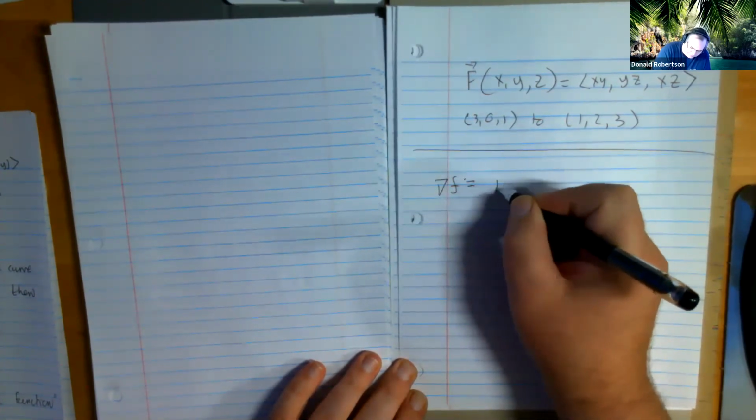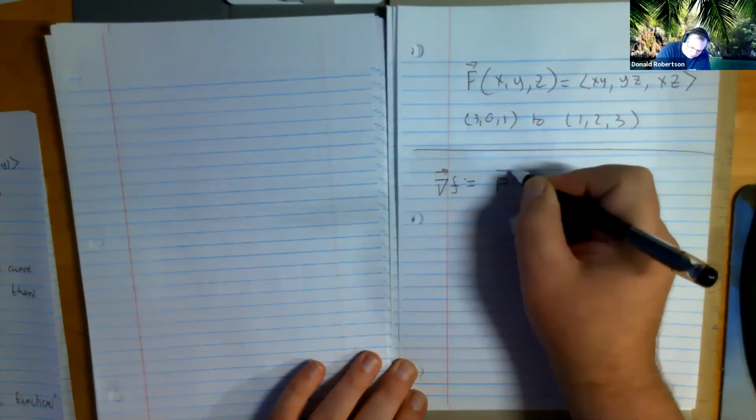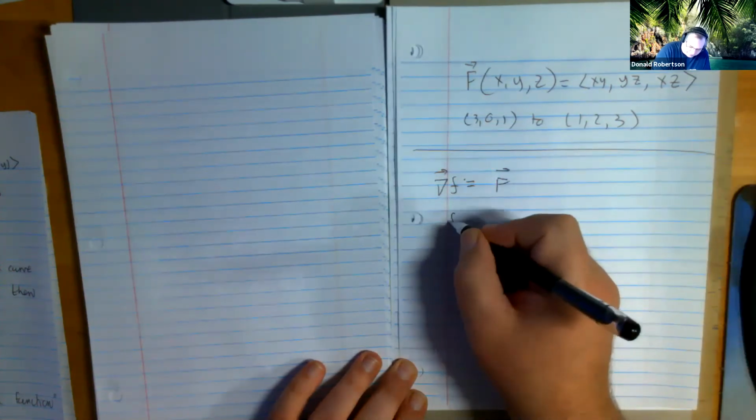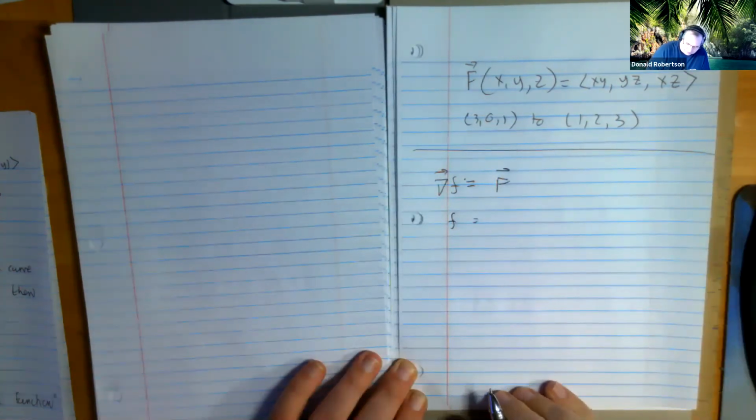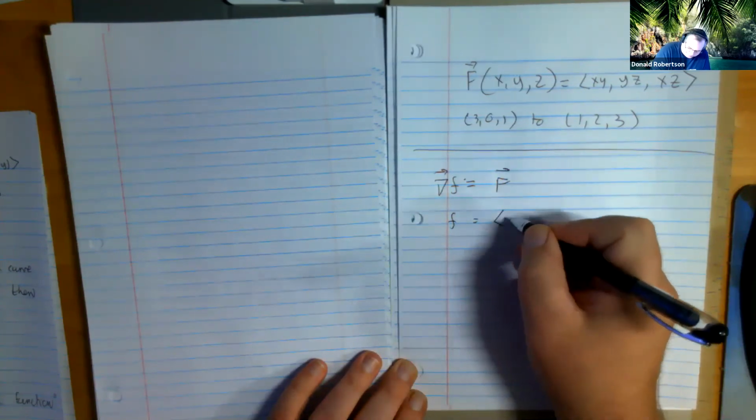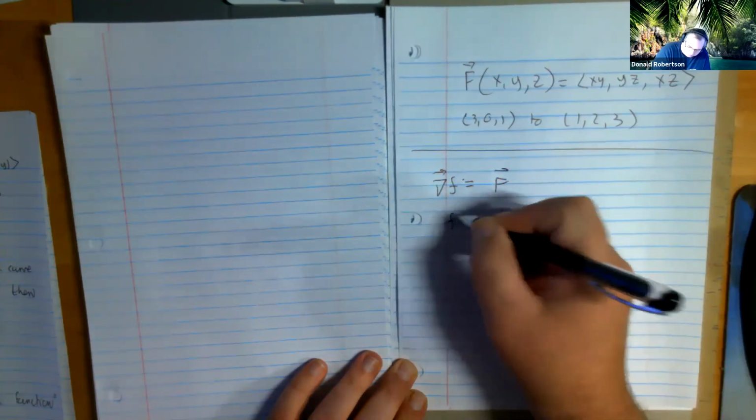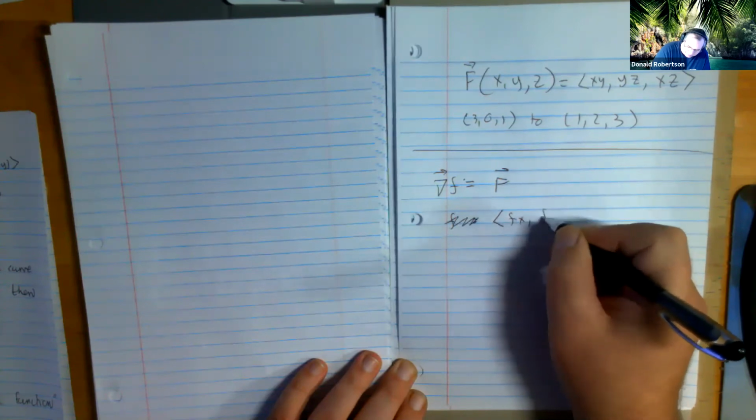Let's find a conservative field for it. Well, let's find it, not the conservative field, let's find the potential function. Thinking too quick for my own good.